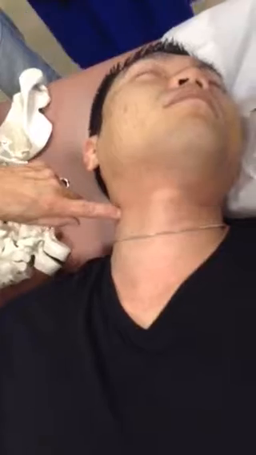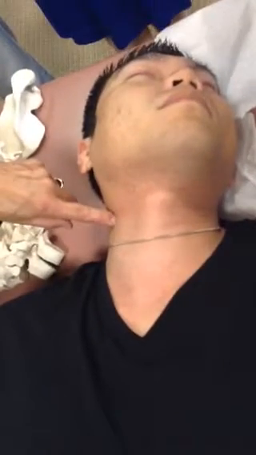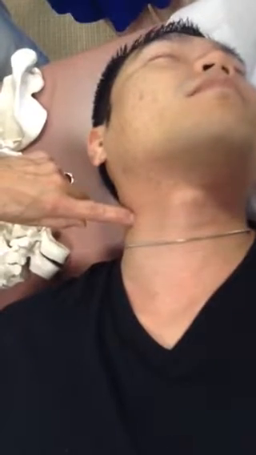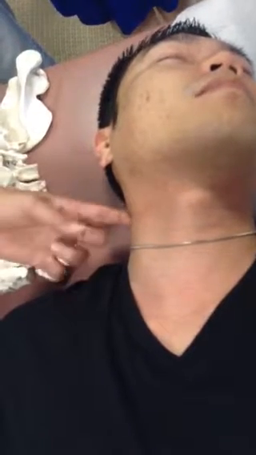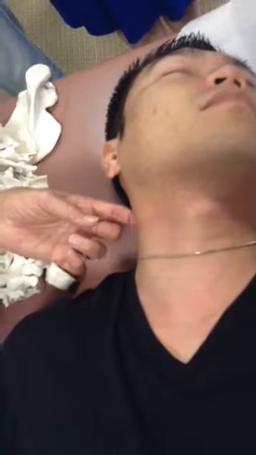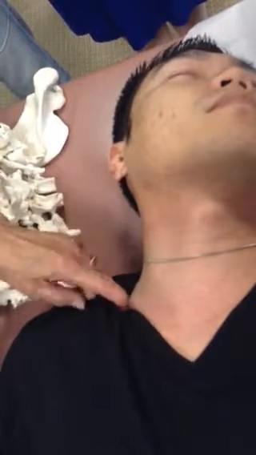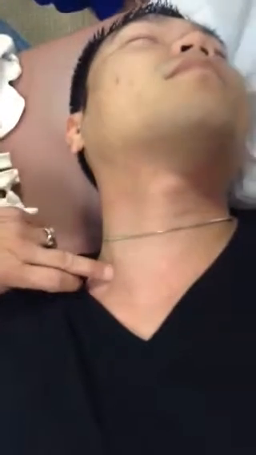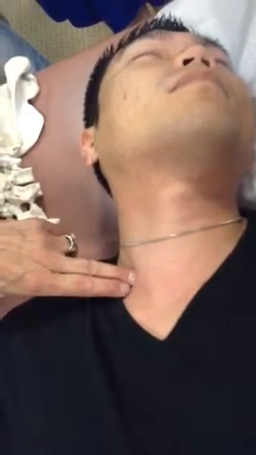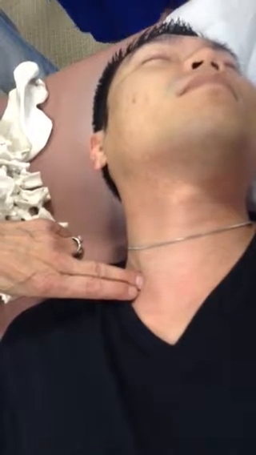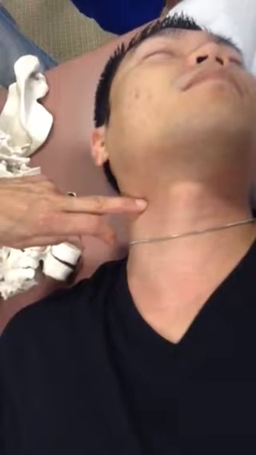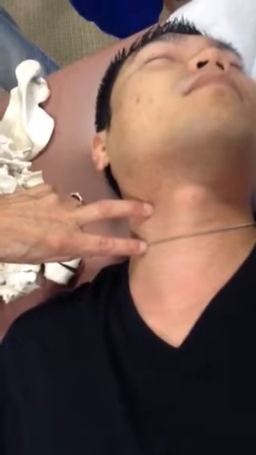Just for your knowledge, in between the two bellies of the SCM is large intestine 18, and on the posterior border of that SCM is San Jiao 16. Right in the lesser supraclavicular fossa, you have stomach 11. Stomach 9 is over here, and then stomach 10 should be right in here.